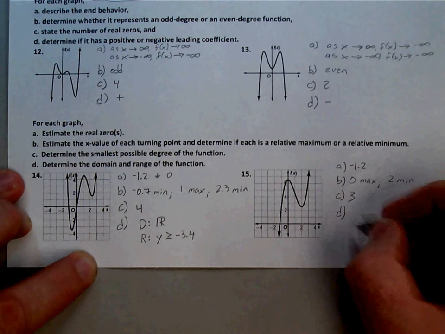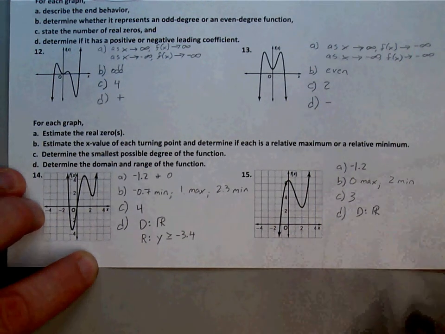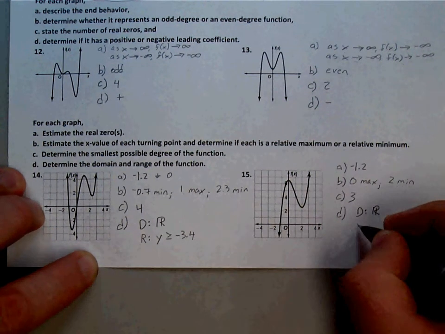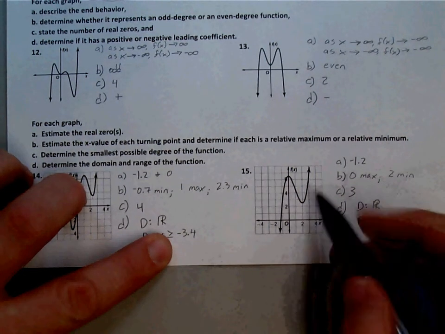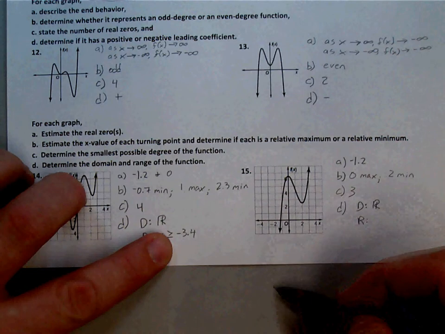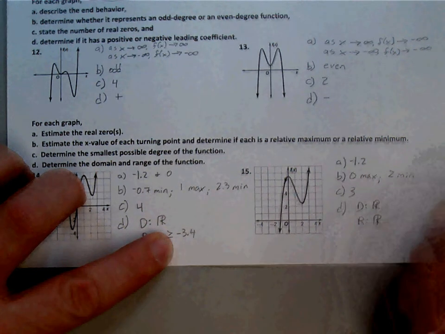Determine the domain and range. It travels left, right forever, so that's all real numbers. That's what we keep seeing on our domain. Range. The right side is traveling up to infinity, left side is traveling down to negative infinity, so it's going both directions forever, so that's all real numbers also.